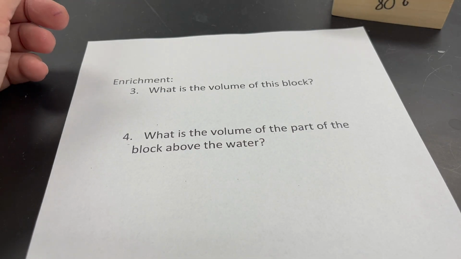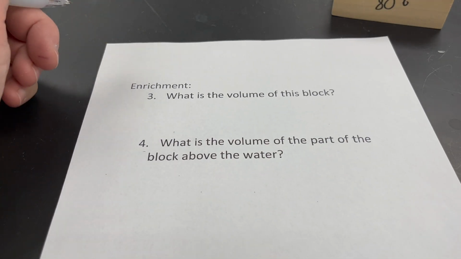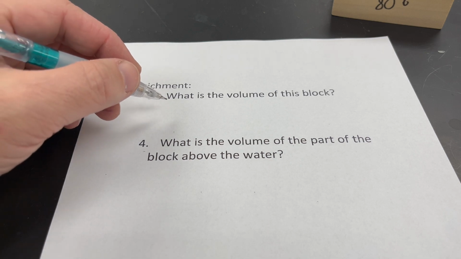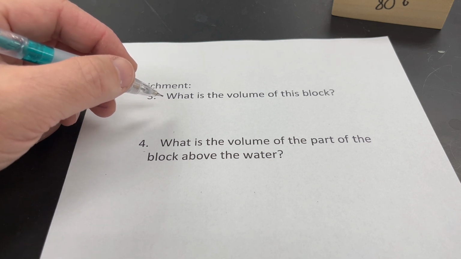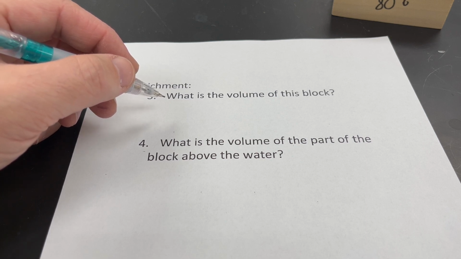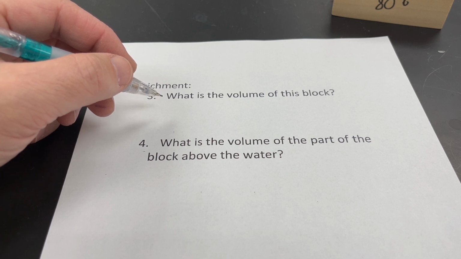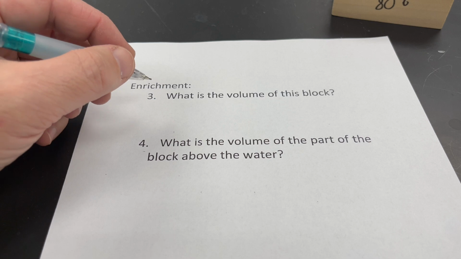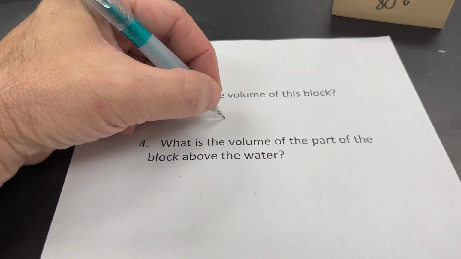And now we get to the enrichment classes, where they have to do a little more math. We want to know what the volume of the block is. We know the block displaced 600 milliliters of water, and the density of the block is 0.75. That was in the previous problem.